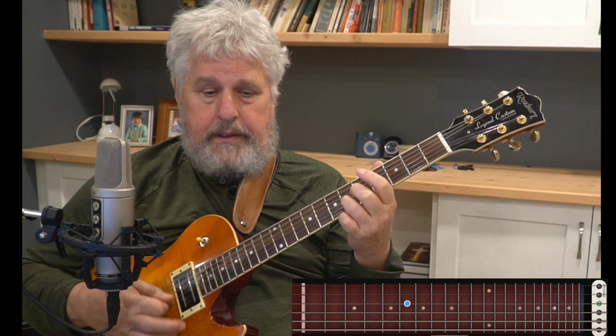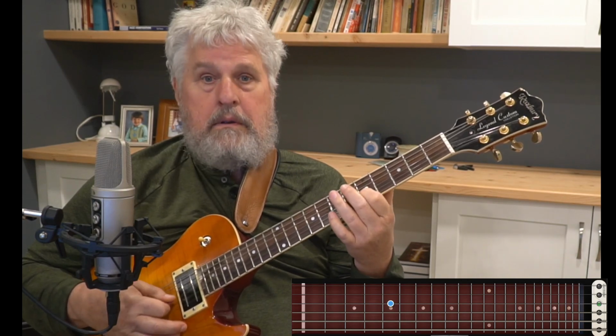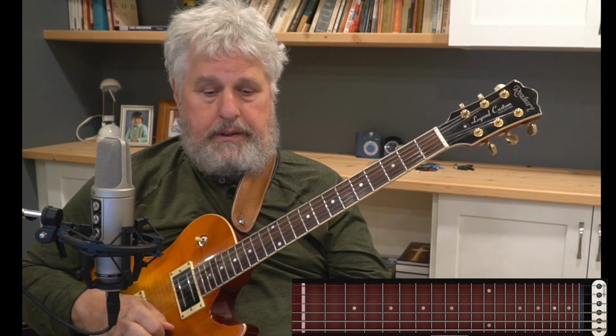There it is, that major 3. The flat 3 is a minor 3, and that is not in the Mixolydian mode. The minor 3 is not in the Mixolydian mode. But when we approach it properly, it can be really a cool sound.